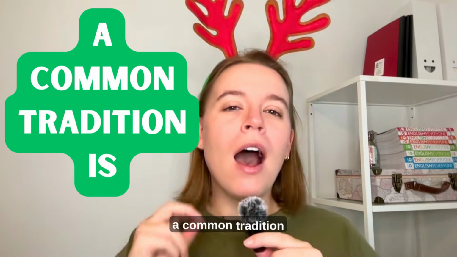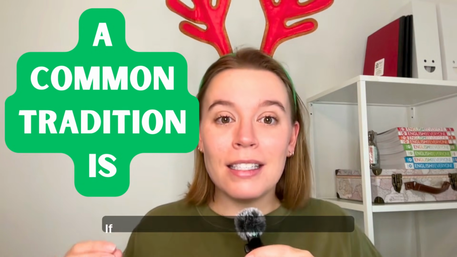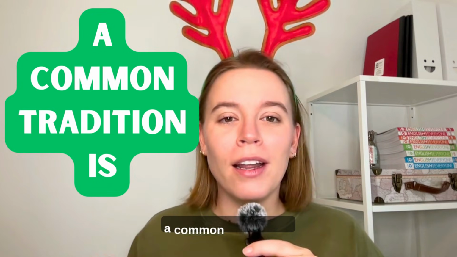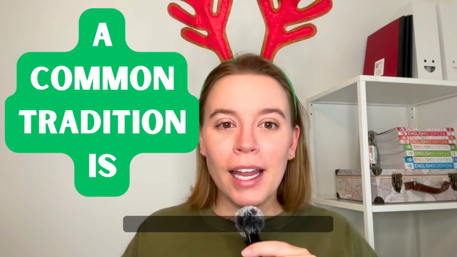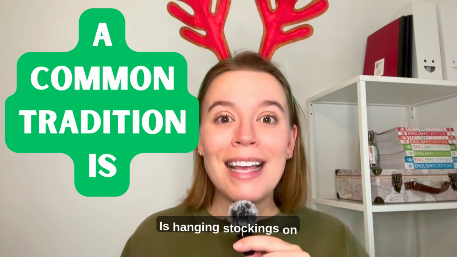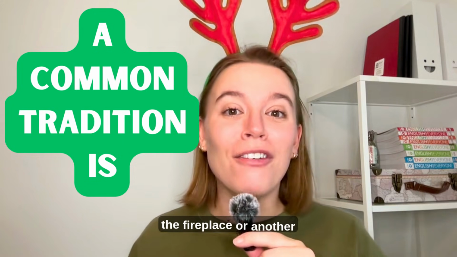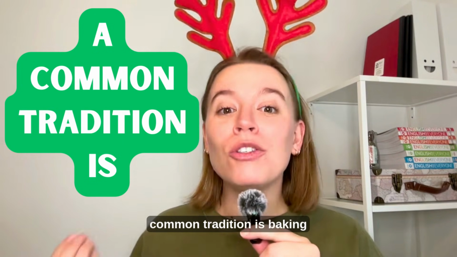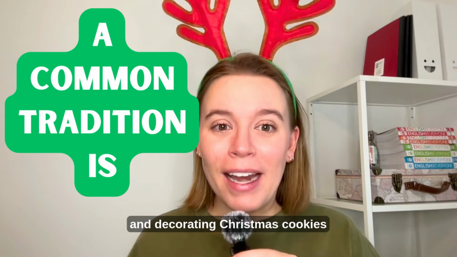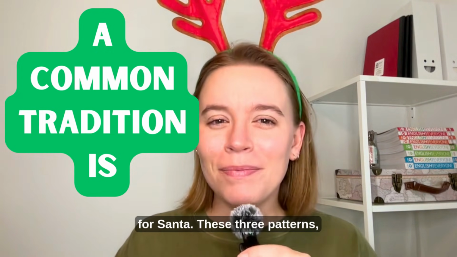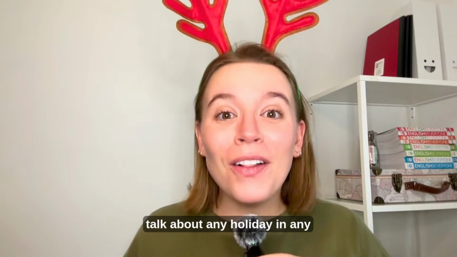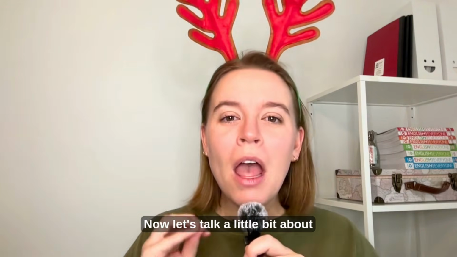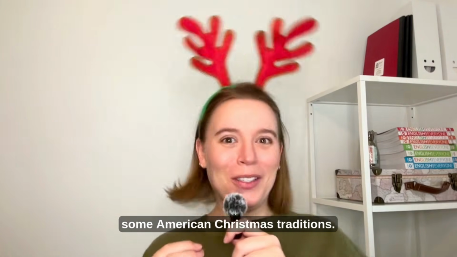Now, pattern number three, a common tradition is. If you want to share one common tradition, a common tradition is. Use this to explain your culture clearly. For example, a common tradition is hanging stockings on the fireplace. Or another common tradition is baking and decorating Christmas cookies for Santa. These three patterns, they're very useful and you can use them to talk about any holiday in any country, in any culture. Now, let's talk a little bit about some American Christmas traditions.